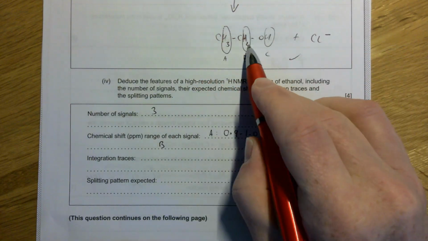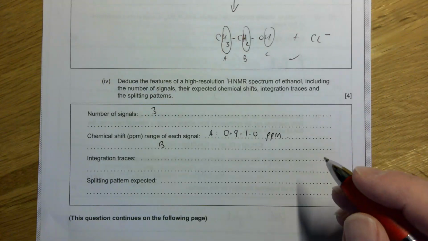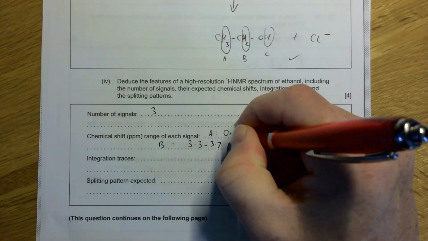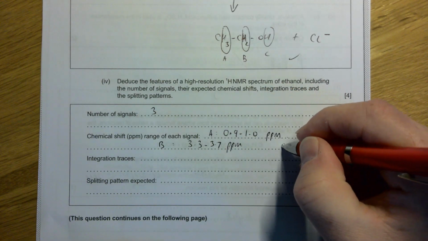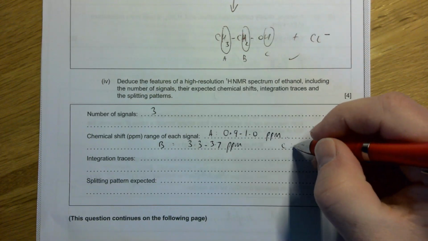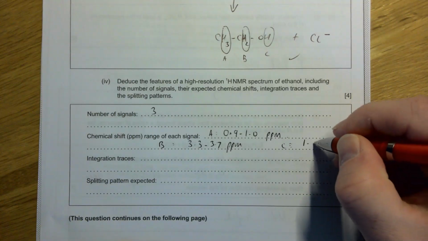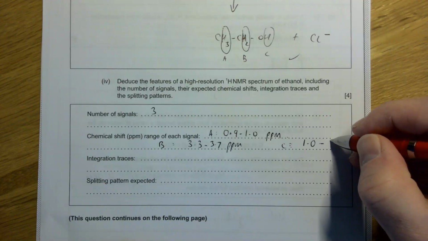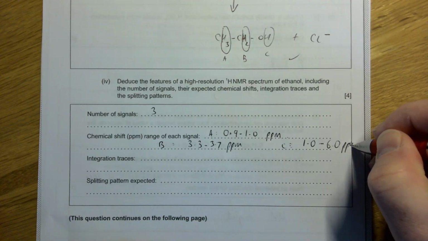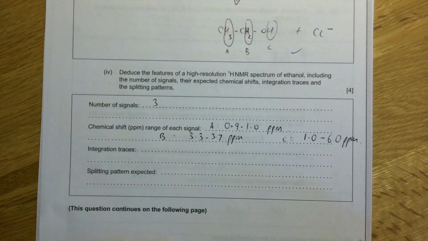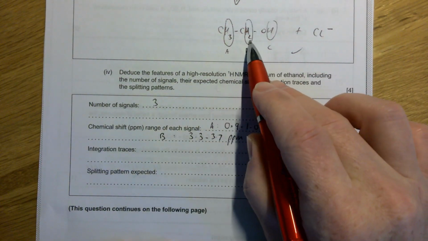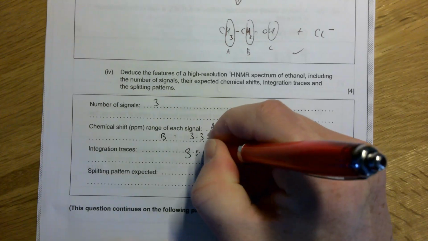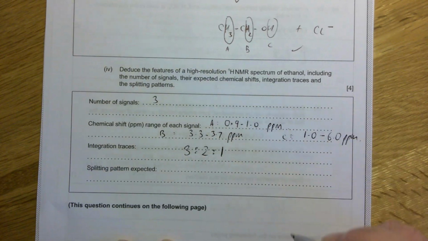B, this is next to an OH, and if you look that up, it should be clear enough that it's 3.3 to 3.7 ppm. And then C, the OH itself, they can come almost anywhere in an NMR spectrum, but usually between 1.0 and 6.0 according to the data book. All right. The integration traces, now for A there are 3 hydrogens, B there's 2 hydrogens, and C there's 1. So you get a mark for saying 3 to 2 to 1.